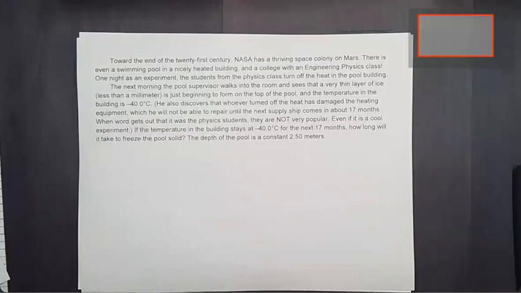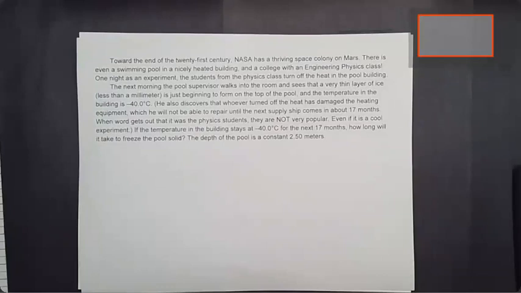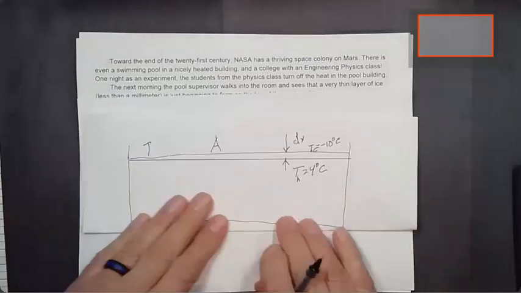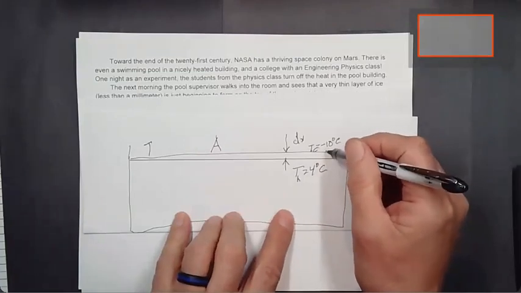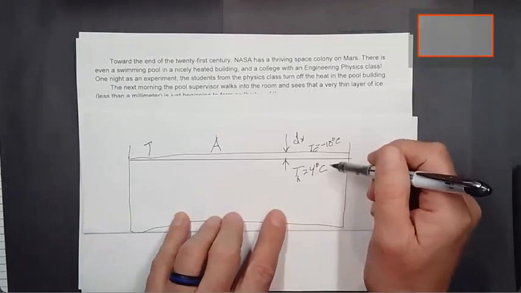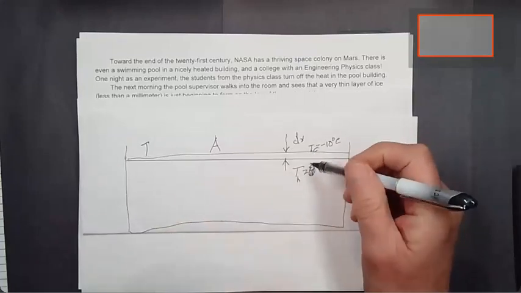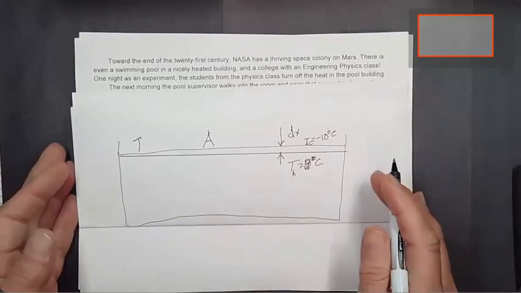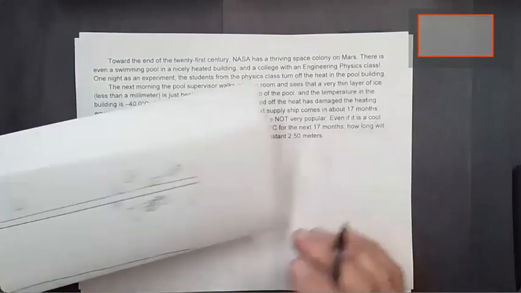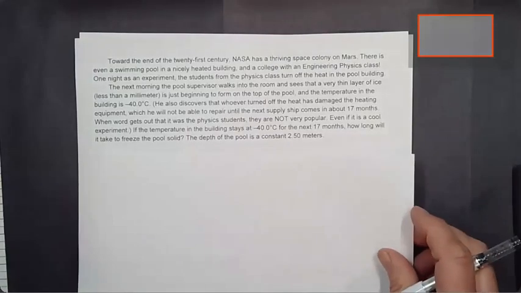And I'll set this up pretty much like I did the one the other day. I think we had a minus 10 degrees Celsius temperature above the ice, and this was supposed to be 0 degrees Celsius because that's the temperature of the water just below the ice. But we integrated from 0 thickness to whatever the final thickness was. But I'll go ahead and set one up.